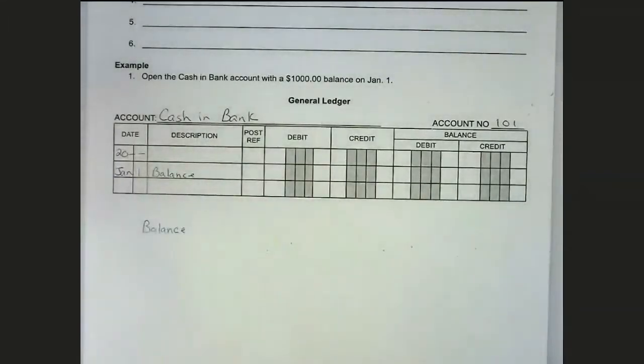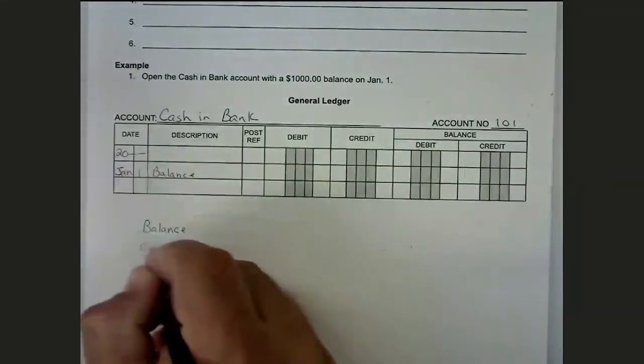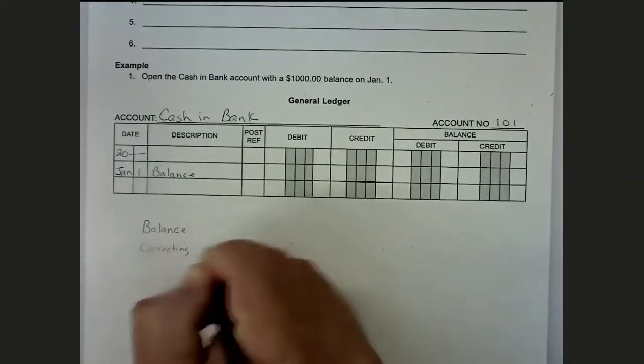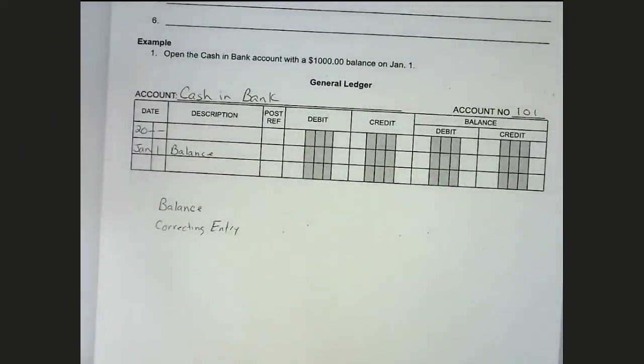If we have a correcting entry, and we'll talk about correcting entries probably tomorrow, we won't get to it today, we'll leave it for tomorrow. If we have a correcting entry, that's where we notice that there's a mistake and we have to fix it. That mistake would be if we used the wrong account. If we use the wrong account, we have to undo that account and then do the one that we're supposed to do. So then we would write the phrase correcting entry in that description column. That's the second option that we have.